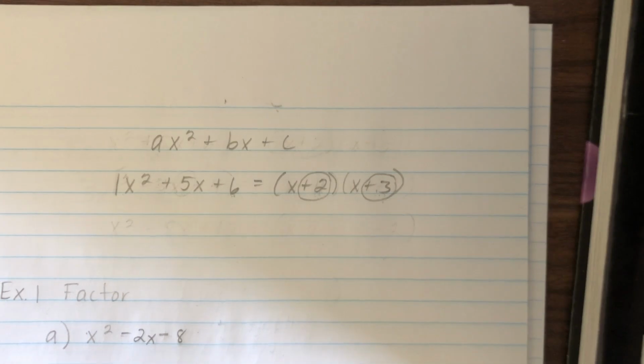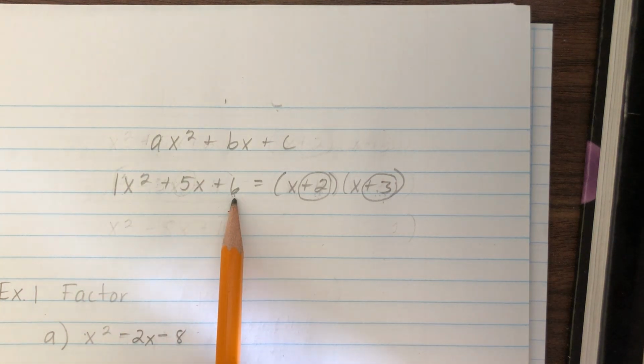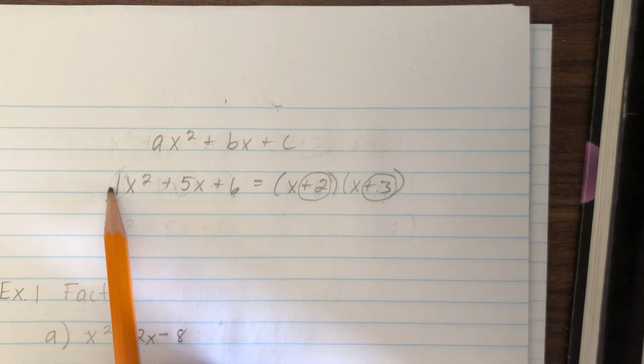In this video, we're going to look at expressions of the form ax squared plus bx plus c, where a is equal to 1. Such expressions are referred to as simple trinomials. Trinomials because there's 3 terms, and simple because the coefficient of x squared is 1. So if I look at this simple trinomial here, I have 1x squared plus 5x plus 6. Oftentimes this 1 isn't written out, but it's implied.